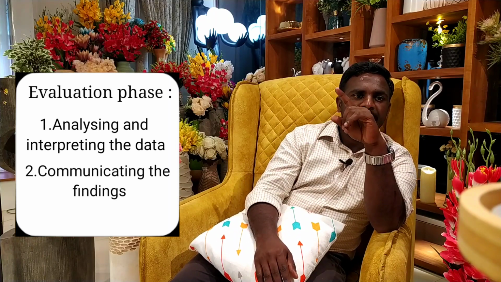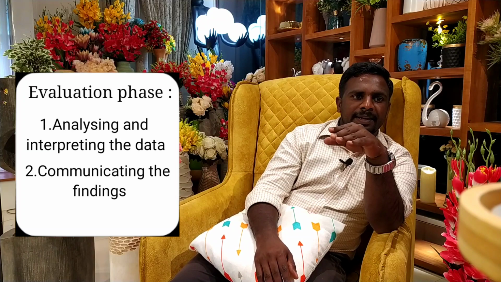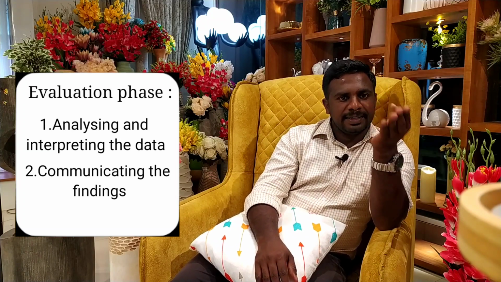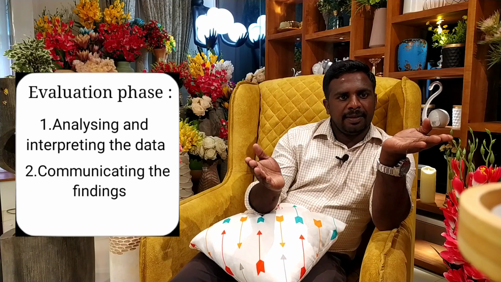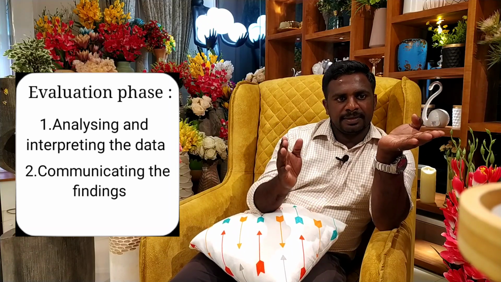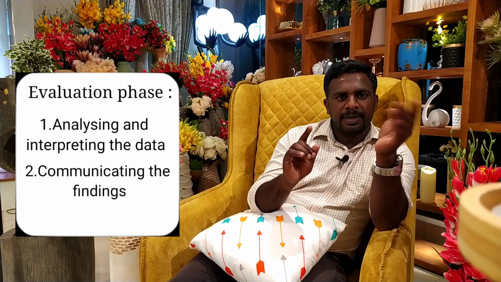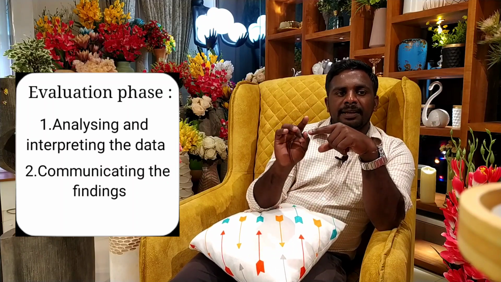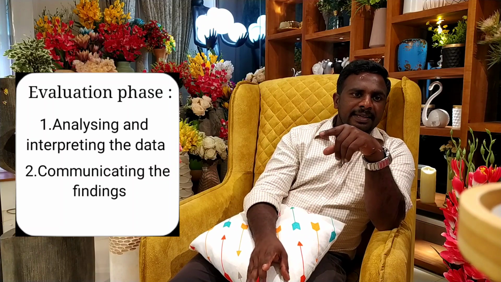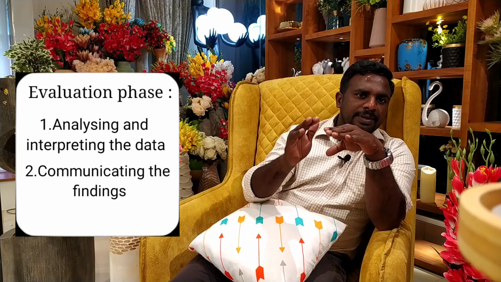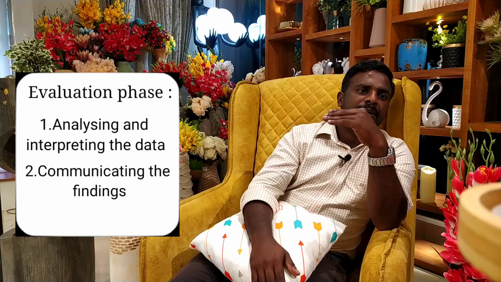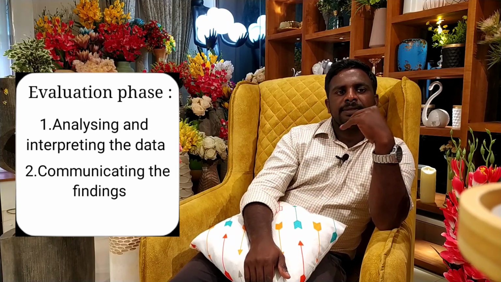Last point is communicating the findings. You have done the research and you got the result. Whatever research you have done, you have to follow it in the hospital wherever you work. That is communicating the findings. You have to inform others or superiors. You have to show the research to them.